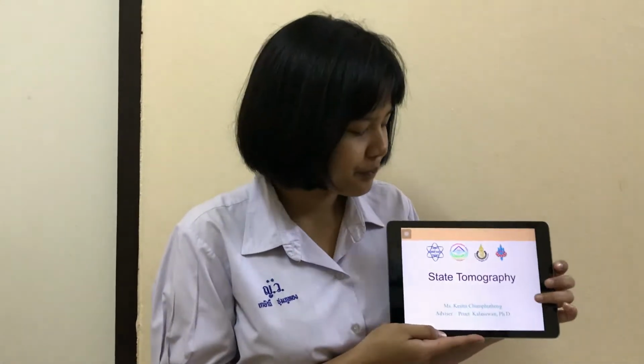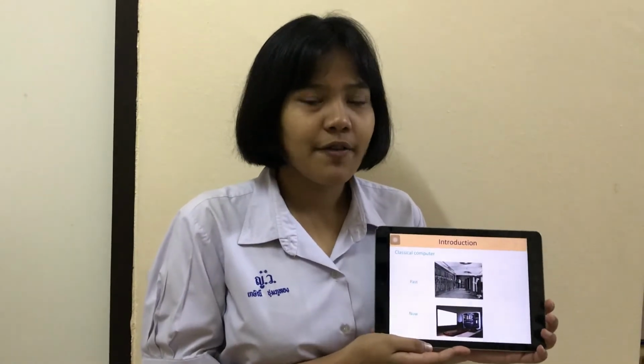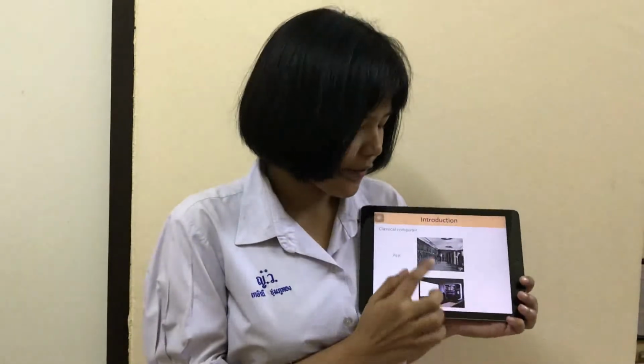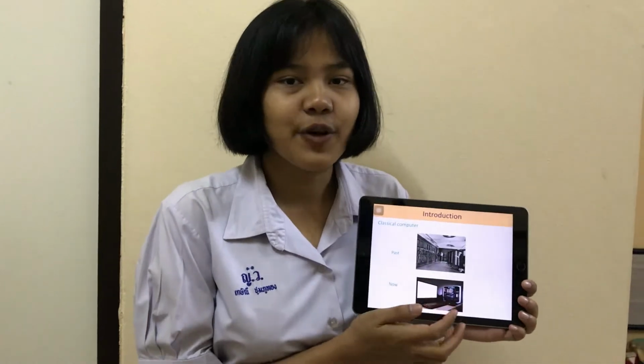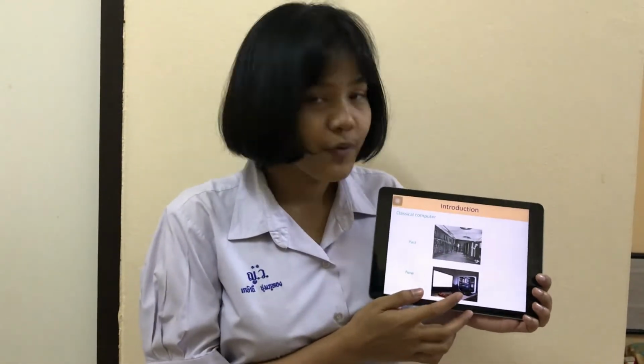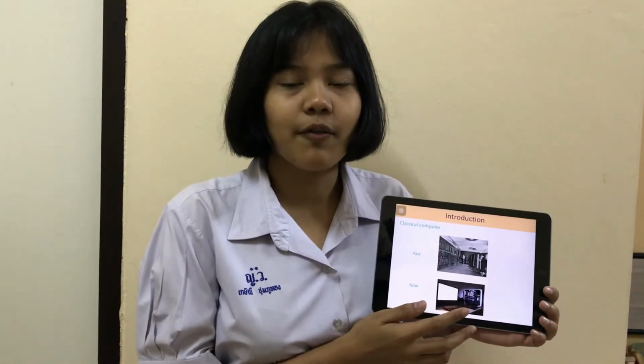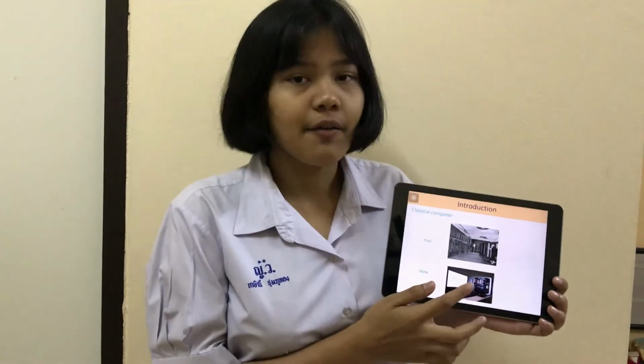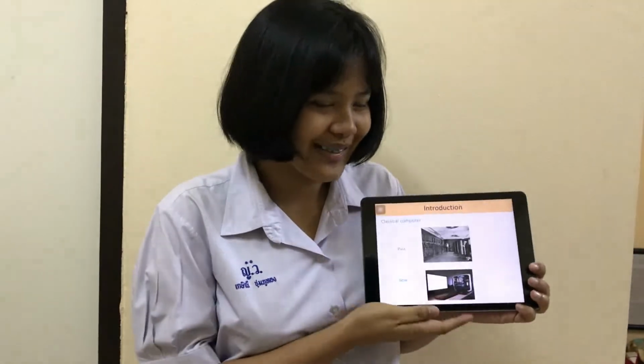Today I would like to talk about state tomography. Everyone has played on a computer. How was the computer in the past? This is the first computer. It is very big. But now we have good quality transistors, which make computers smaller than in the past.